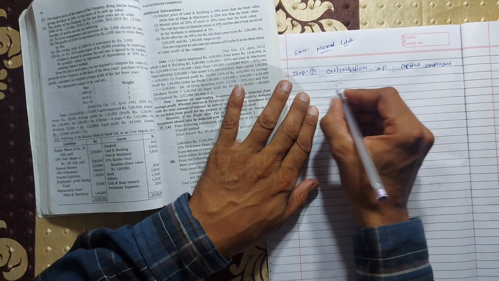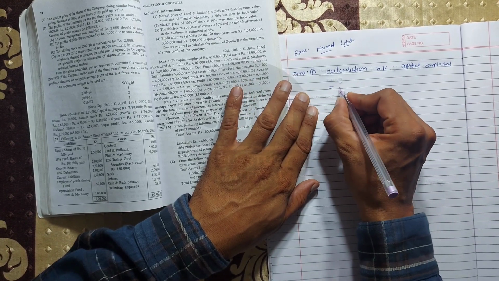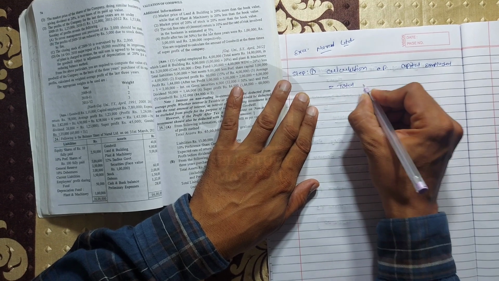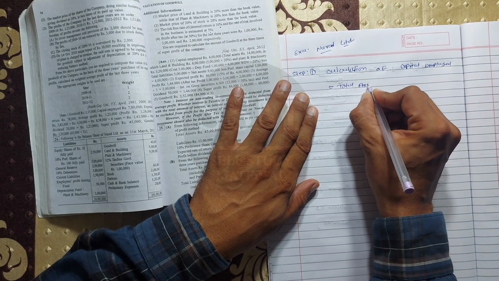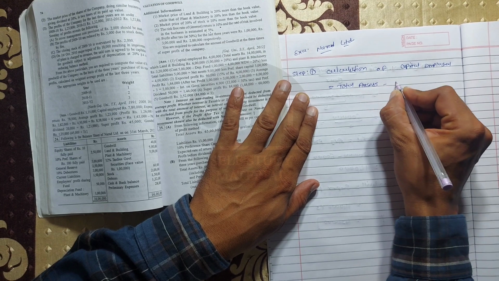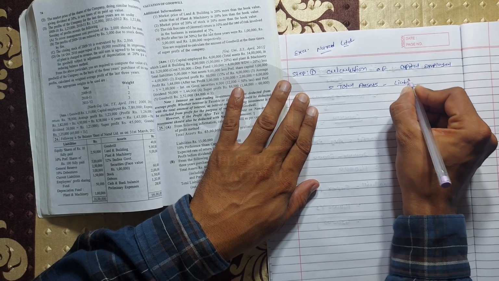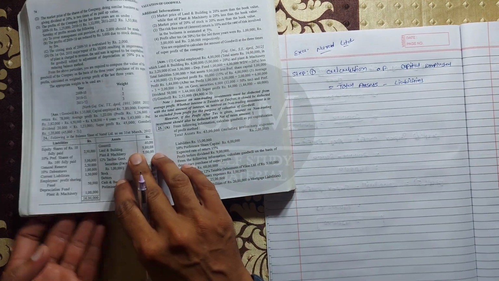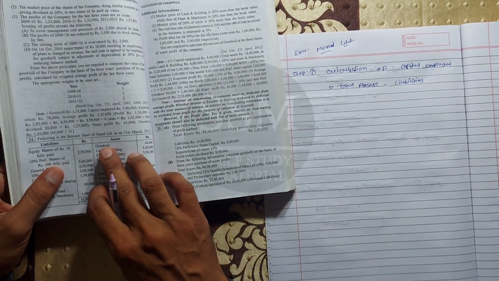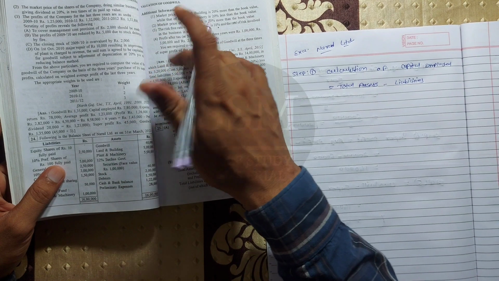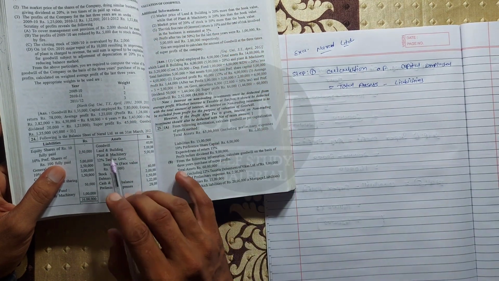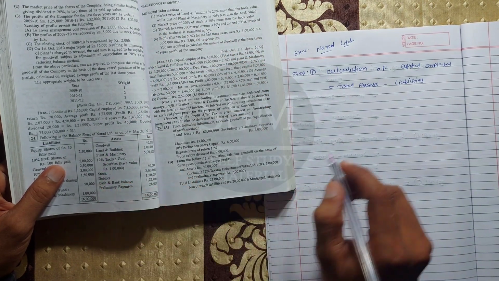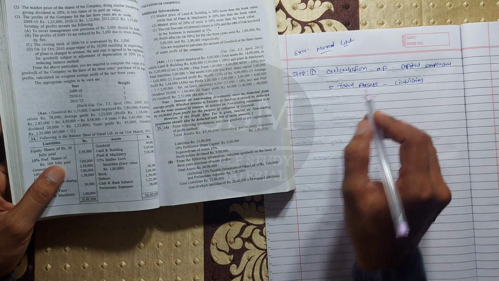What is the formula of capital employed? Capital employed is equal to total assets minus liability. And total assets is first goodwill. Goodwill is never to be considered at the time of valuation of the goodwill, so old goodwill is not to be considered as a total asset.